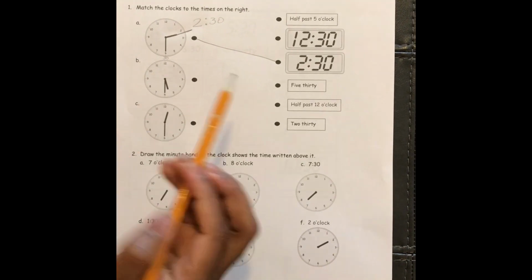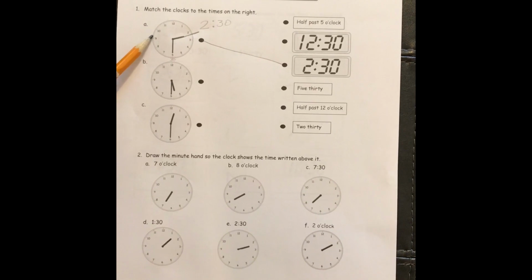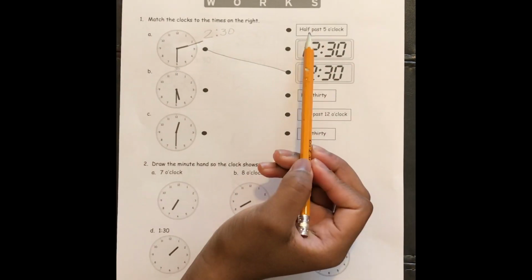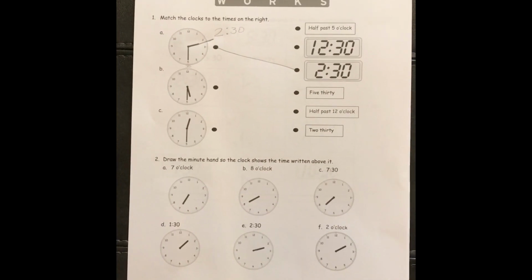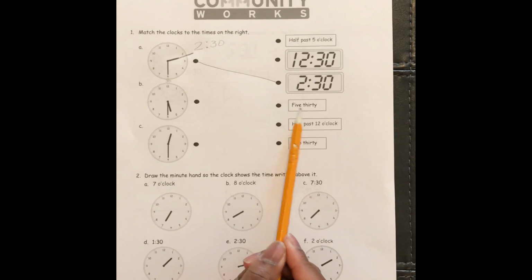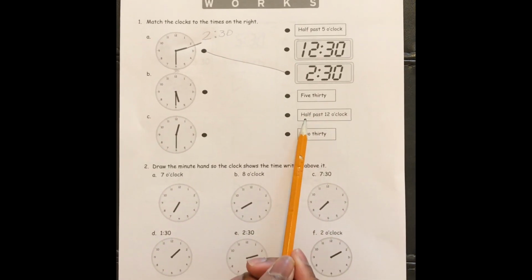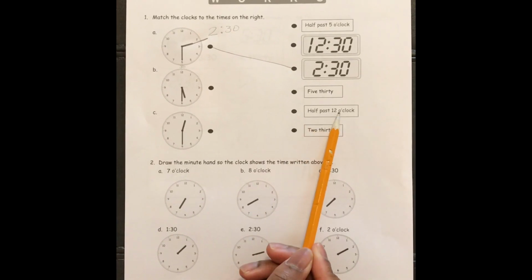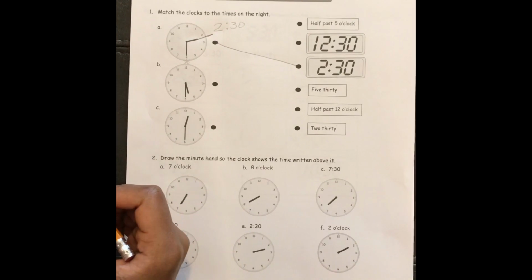Now, we need to see which one of these word forms matches this analog clock as well. We read the first one, it says 5:30. Well, we know our hour is not 5, so that's not an option. The next one says 5:30. Still too much time. Then we can read 12 o'clock. Well, we know it's 2, so we have more hours than 12 o'clock.